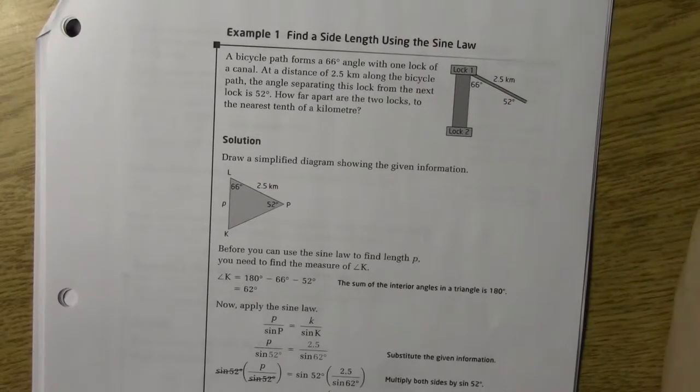Stephen? Read. Example 1. Find the side length using the sine law. A bicycle path forms a 66-degree angle with one of the locks of the canal. At a distance of 2.5 kilometers along the bike path, the angle separating this lock from the next lock is 50 degrees. How far apart are the two locks to the nearest tenth of a kilometer?